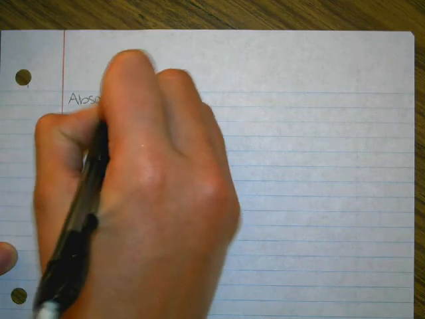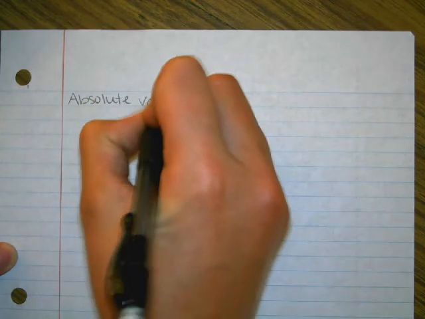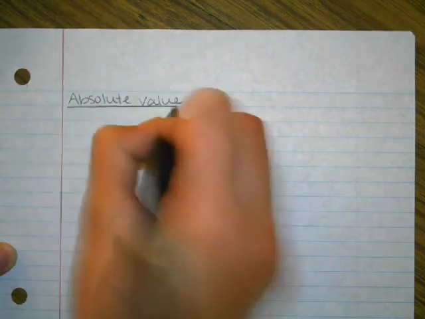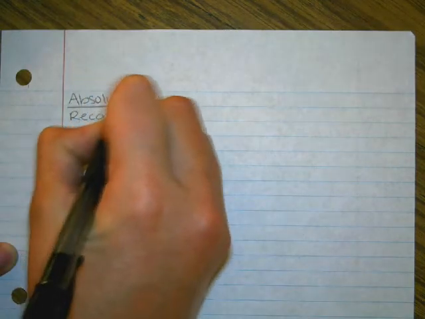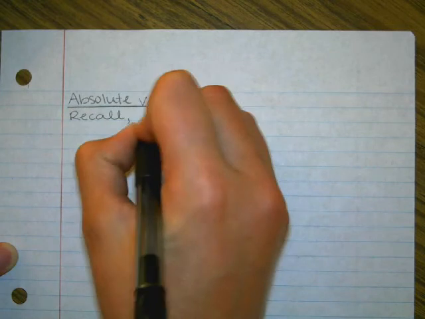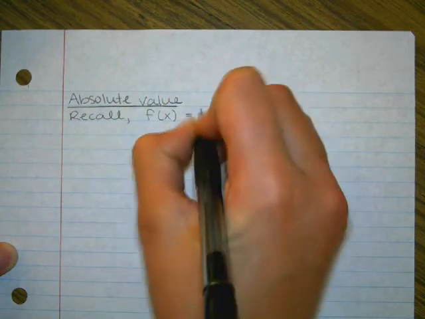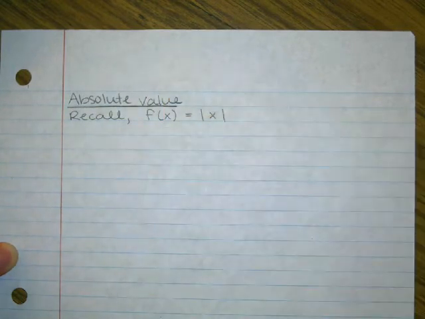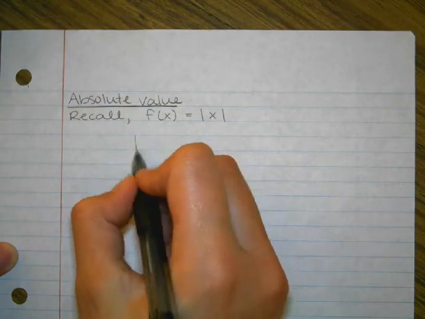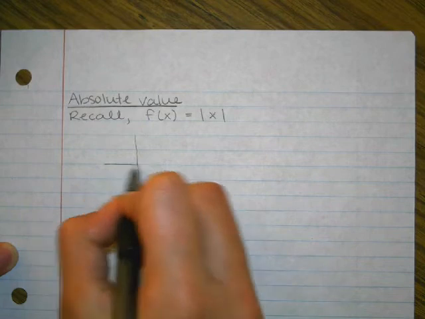All right, next we're going to look at the absolute value portion of the notes. And here we want to recall that if we have the absolute value function f of x equals the absolute value of x, I can actually rewrite that as a piecewise function. So I'm going to go ahead and draw a little sketch so we can reference that.